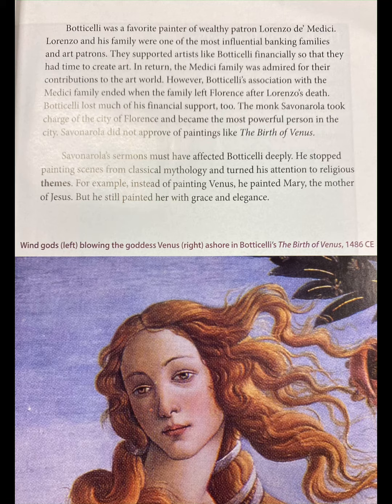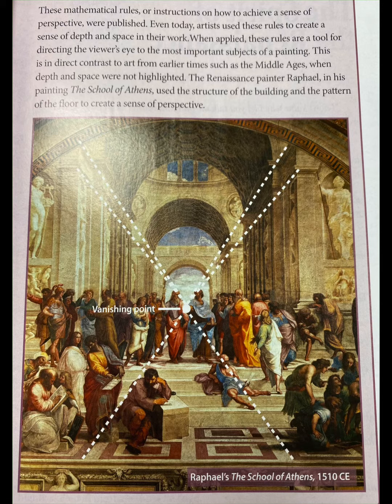Vanishing point. These mathematical rules or instructions on how to achieve a sense of perspective were published. Even today, artists use those rules to create a sense of depth and space in their work. When applied, these rules are a tool for directing the viewer's eye to the most important subjects of a painting.